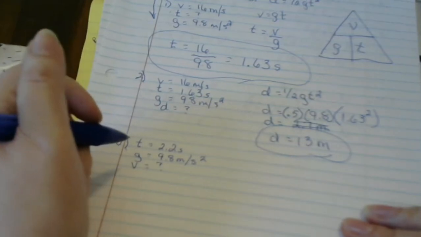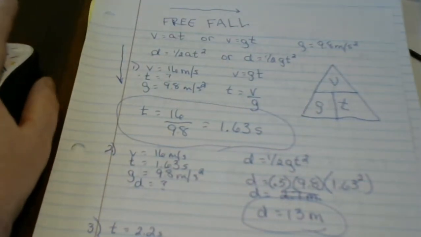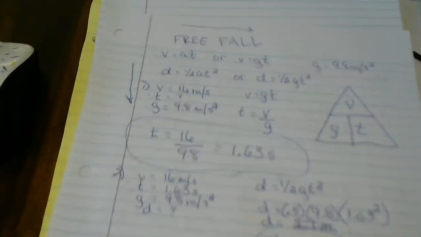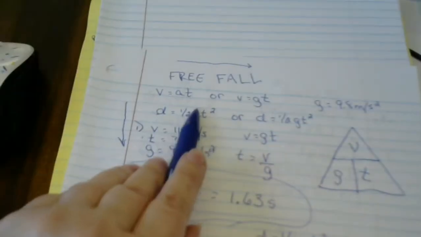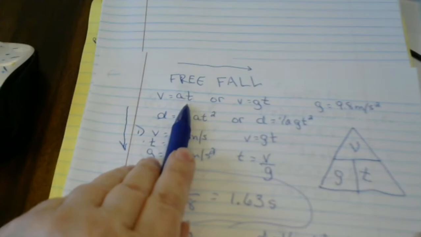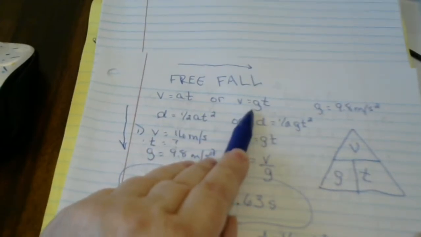If you remember, we have our formulas up here, where it says v equals at. That's with regular acceleration. And then v equals gt is with gravity, so free fall.